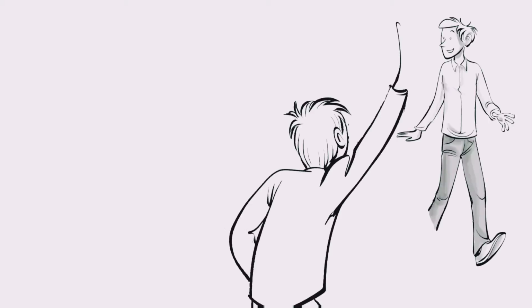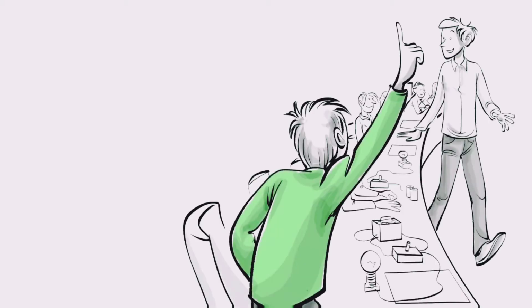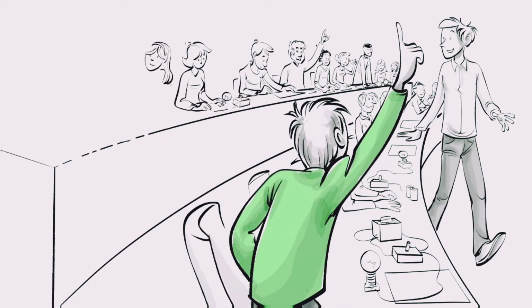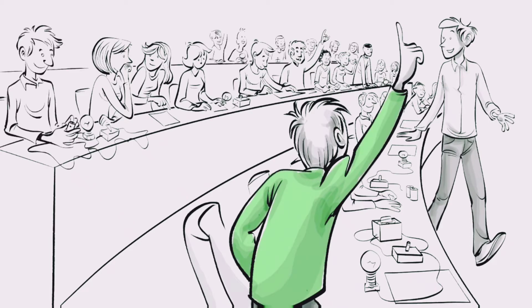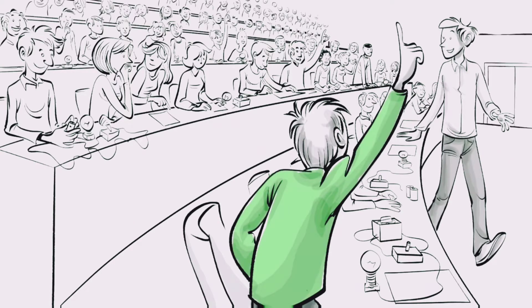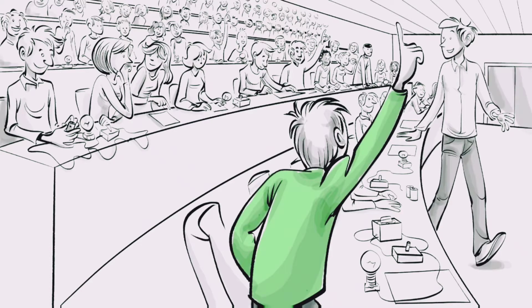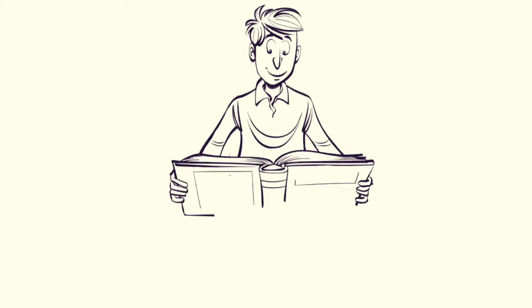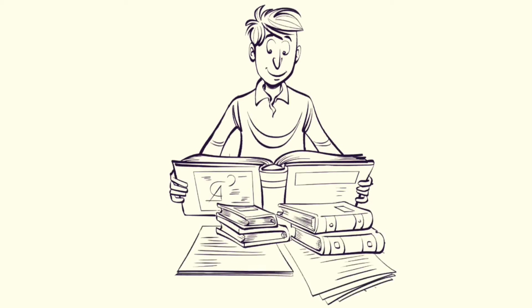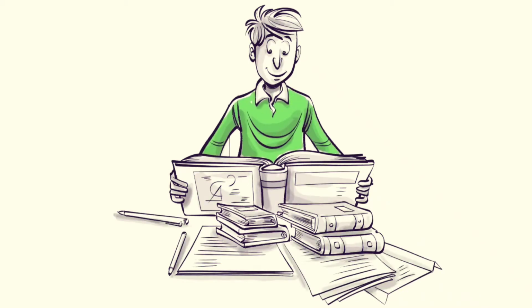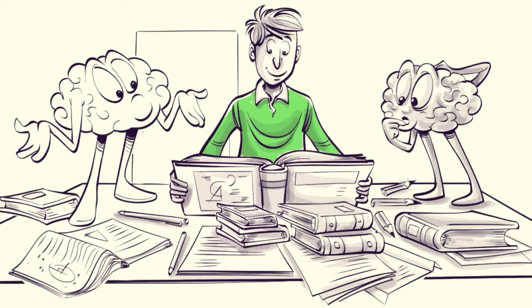Active learning means you participate, collaborate with others, and apply concepts to the real world. It requires hard mental effort, but leads to better retention and an understanding of the material that can be transferred to other situations. To understand why active learning works so well, it helps to know that when our brain decides what to remember, it asks itself two fundamental questions. Can I understand? And do I need to know?